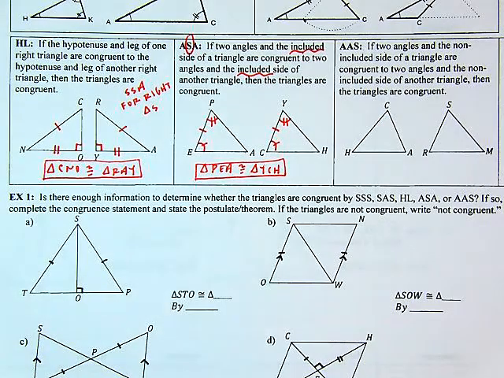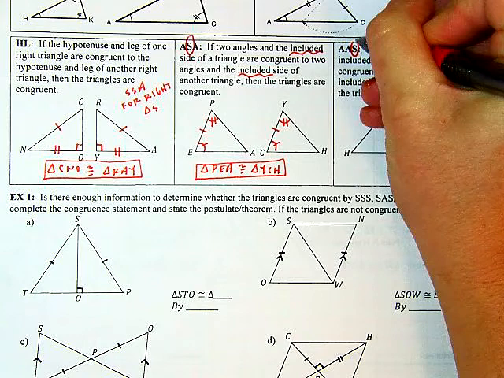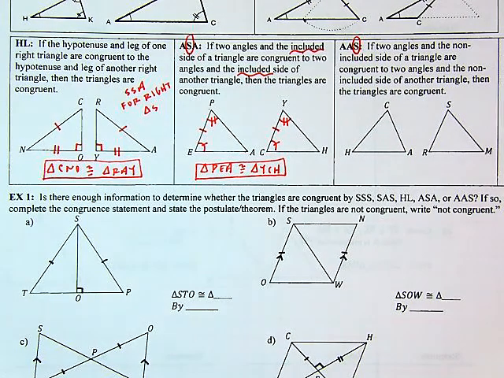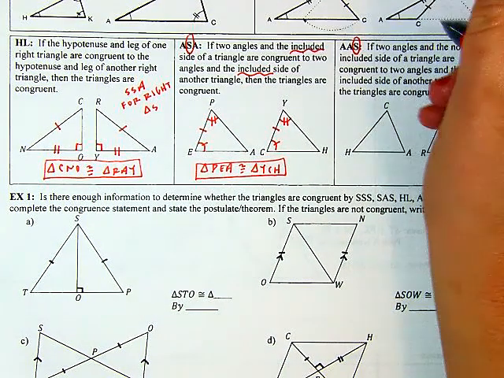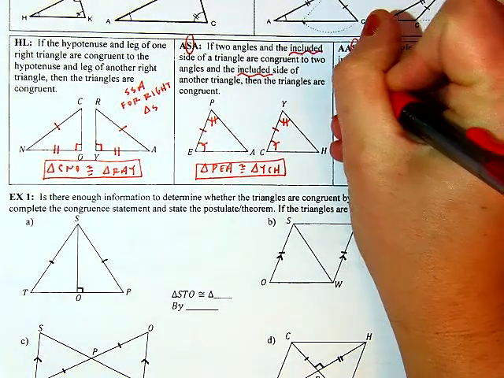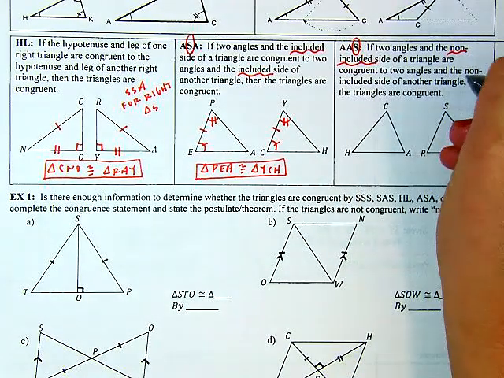Okay, and then lastly, angle side. So here the side is not included. So if two angles and the non-included side of a triangle are congruent to two angles and the non-included side of another triangle, then the triangles are congruent. So let me just underline that non-included part.